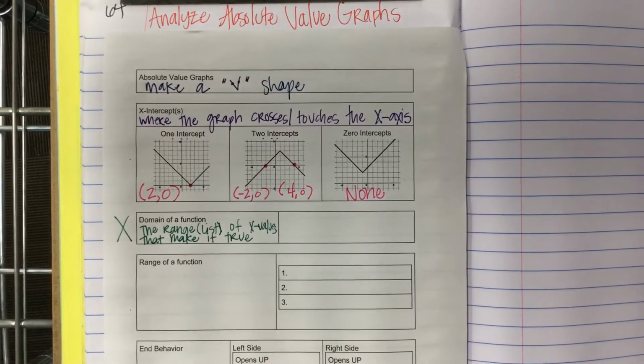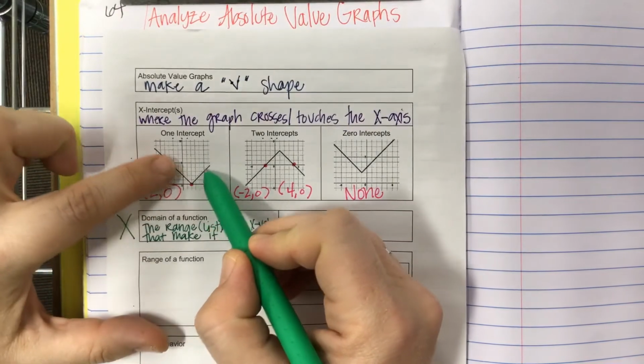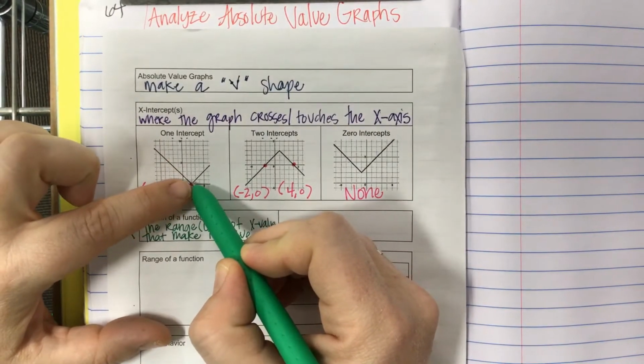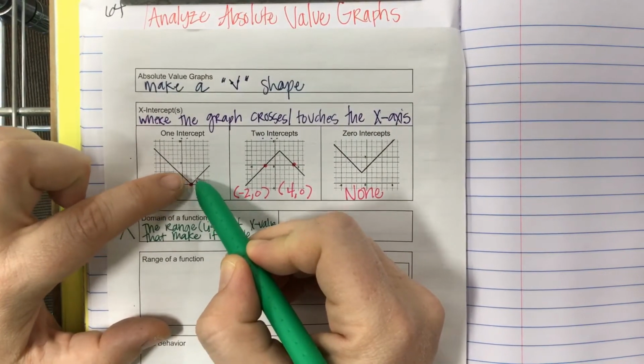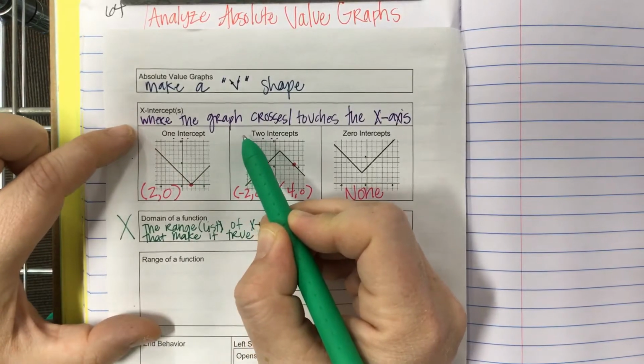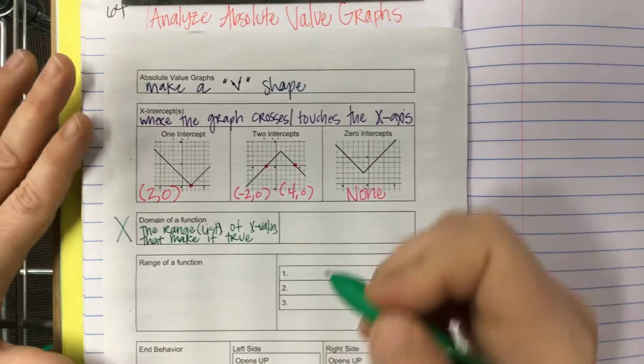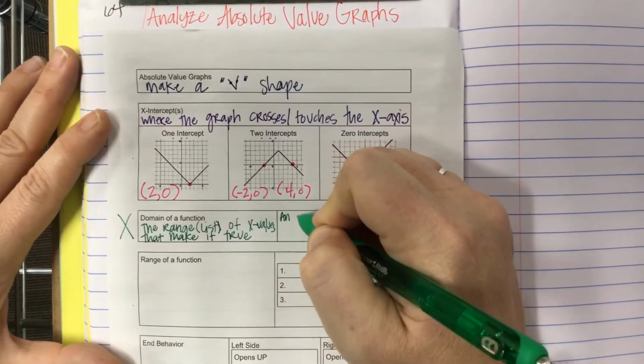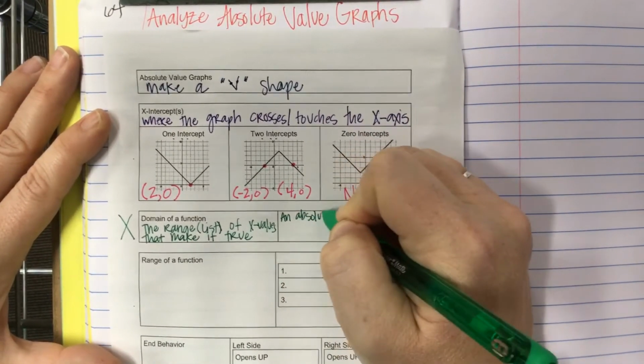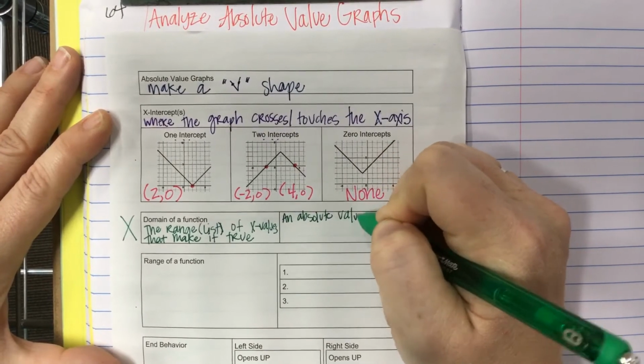And in an absolute value function, every number can be substituted in, right? Like if you look, because this is a V shape and it opens up diagonally, right? Every number I pick, any number that goes in there is going to work. So it's called an absolute value function.